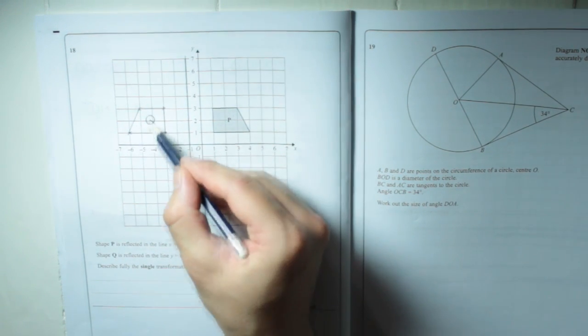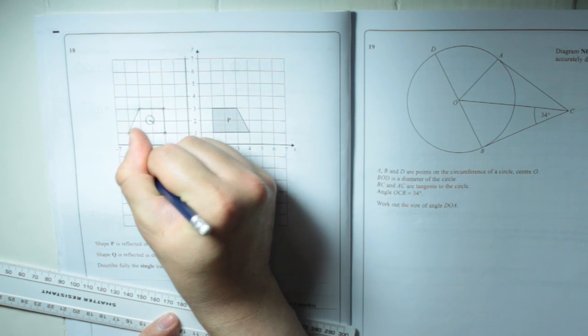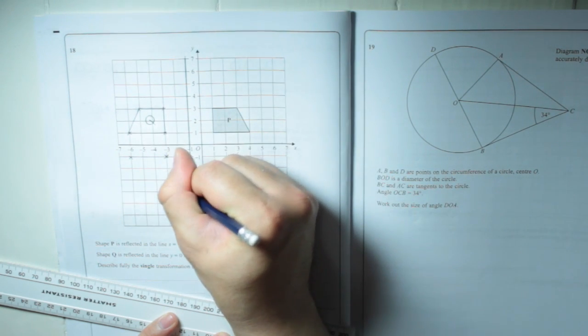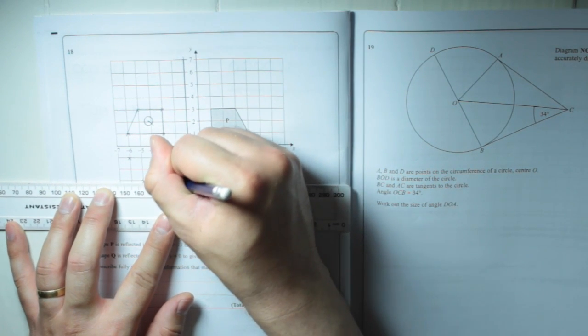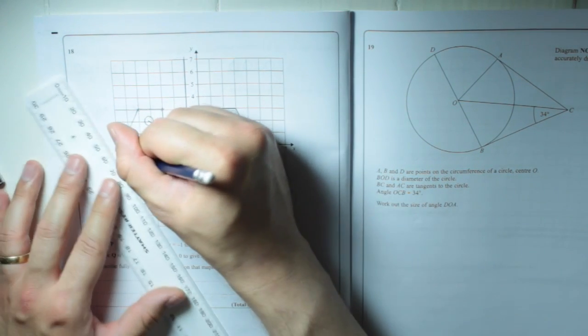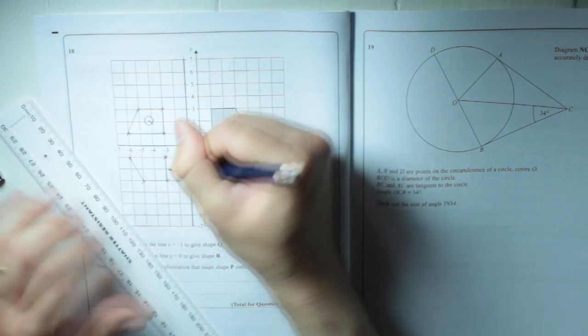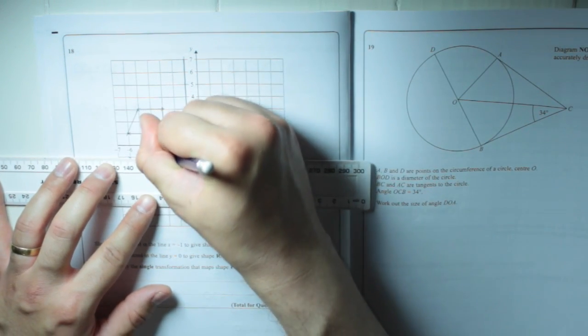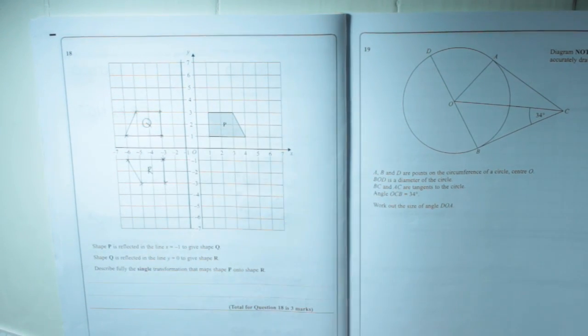So that means that shape is reflected over here. So we're going to get a point there, and then a point there, and a point there. And we call that shape R.